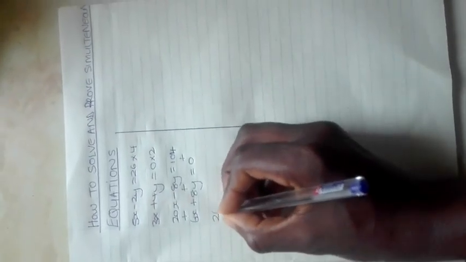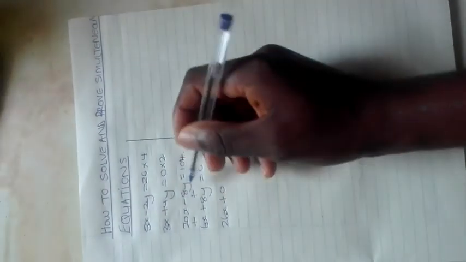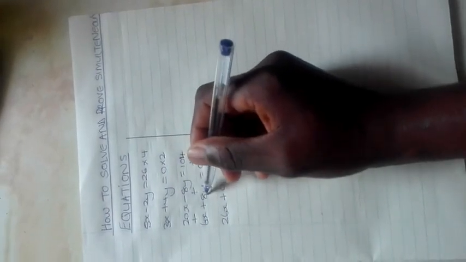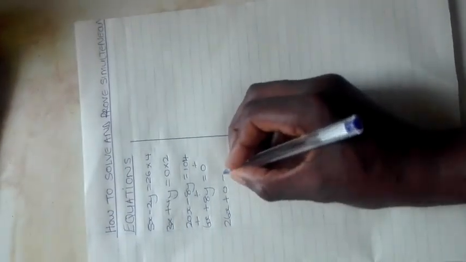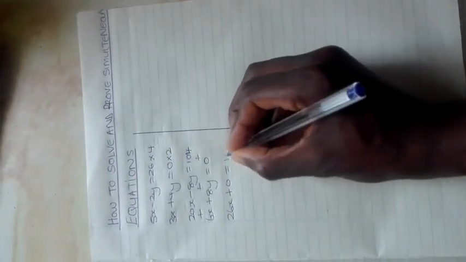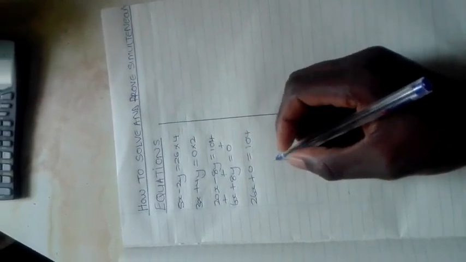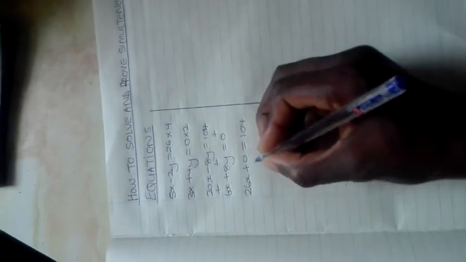Then 20 by this gives us 26x. Then this by this gives us 0. As we say, minus 8y plus this one gives us 0, which is equal to 104 plus this gives us 104 here. So now what we need to do is solve for x.